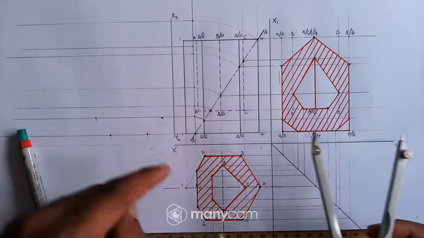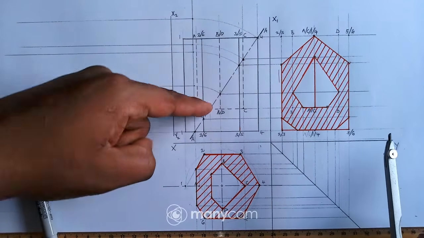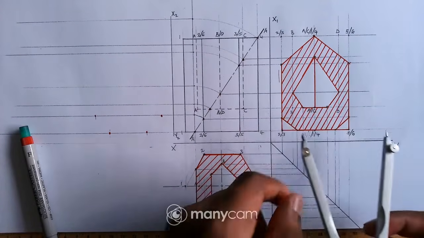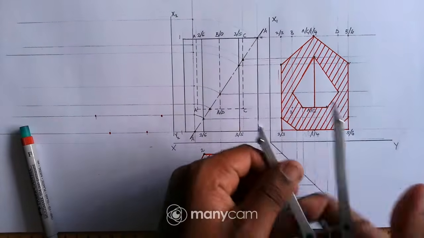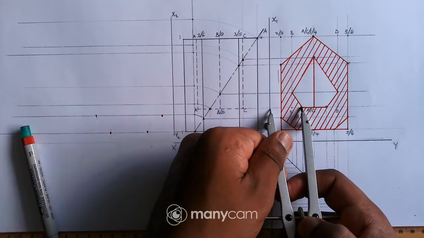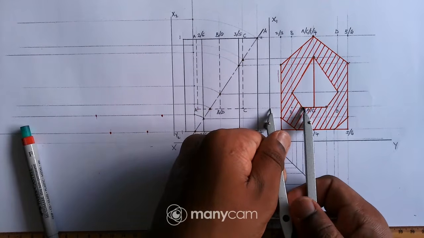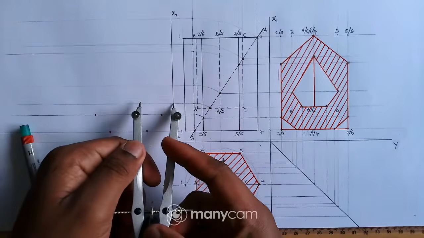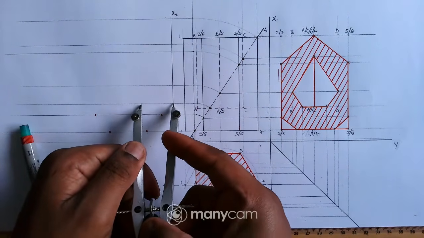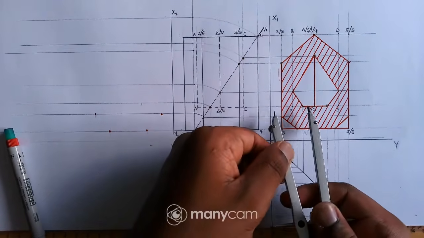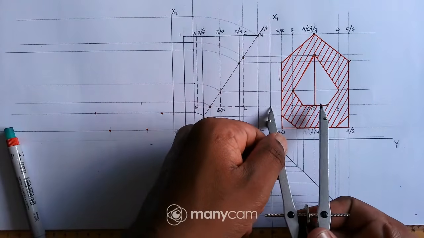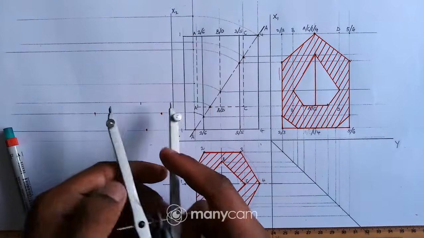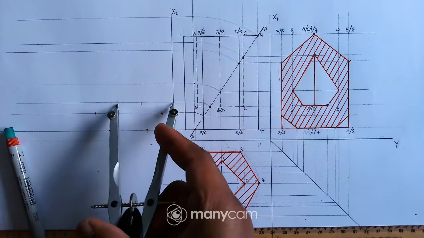Okay, then I'm moving to this point. So here I have 2 points, this point and that point, right? Okay, so just take this point, I'm using this line, then put my compass there, mark a point there, do the same thing for this point, just mark it there.